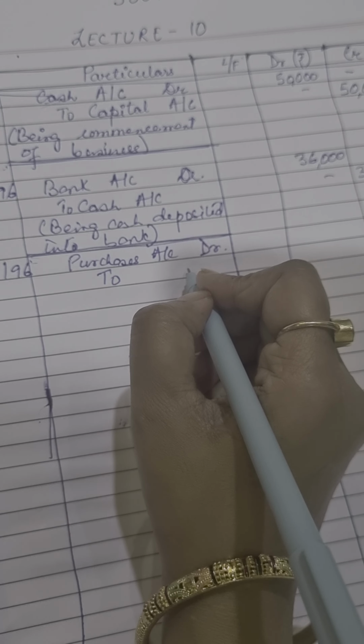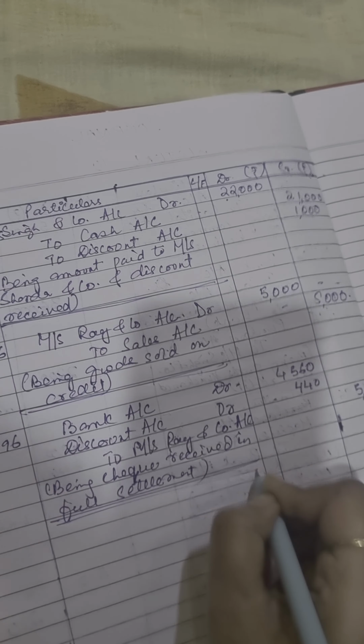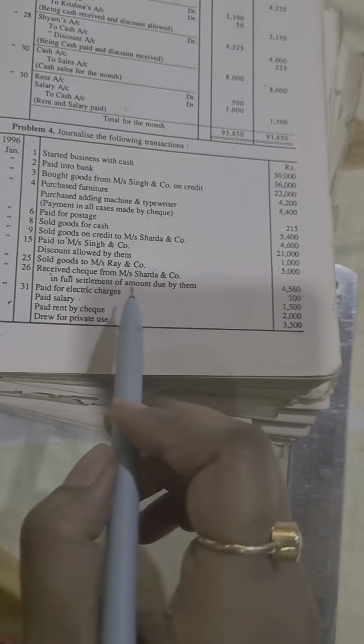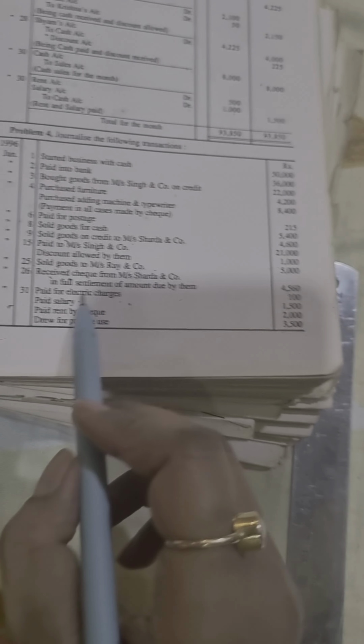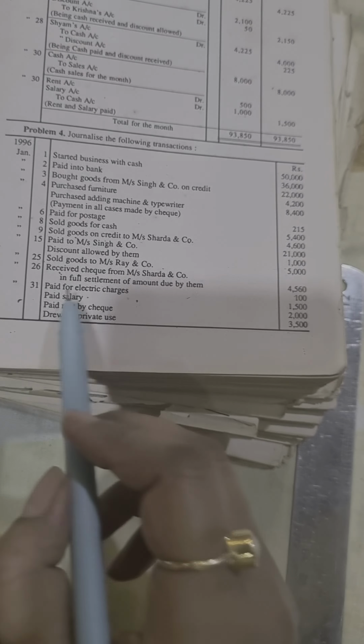Now let's move on to the last one. There are many things in the last one. That is on 31st. Paid electricity charges. This is the end of the month, so you have to make lots of payments. Paid electricity charges, paid salary, paid rent by check, drawn for private use. So on the same date you have made many things. So let's do the common thing first. Common means payment. You paid electricity, you paid salary.